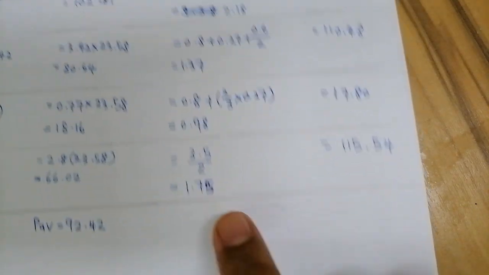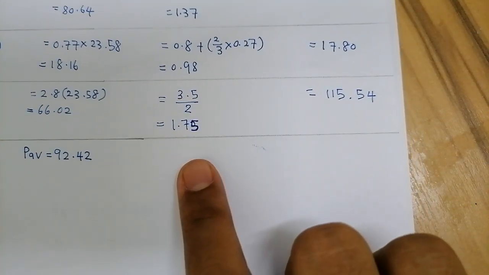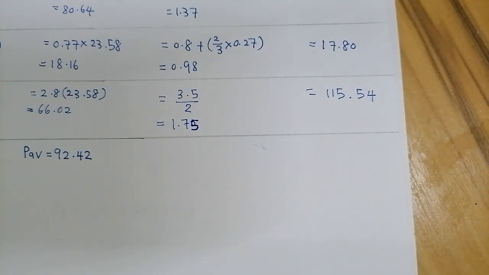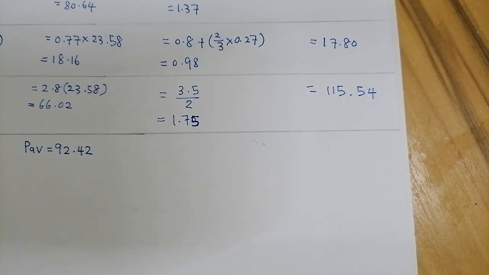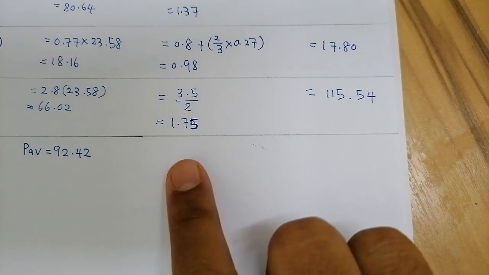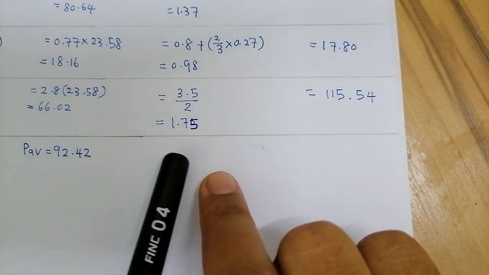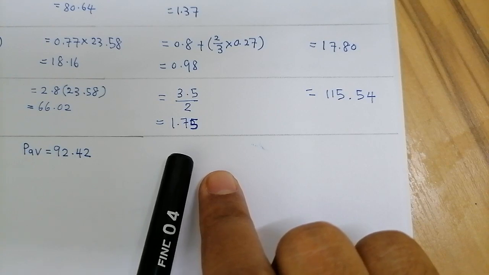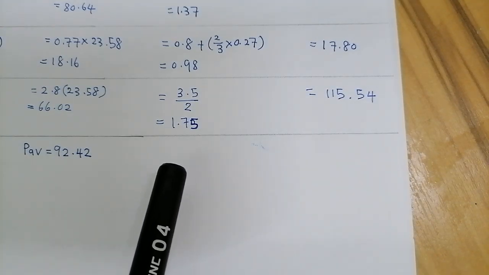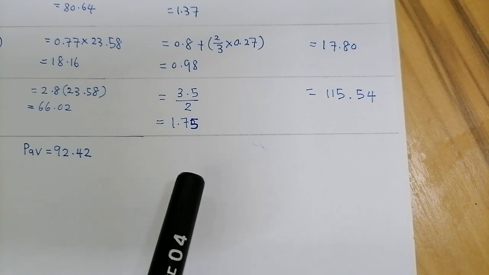So how to calculate this? I want you to focus, because this is not hard, but a bit tricky. How to calculate this distance? I'm going to show you my way.